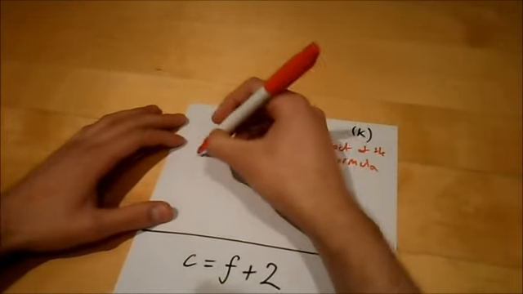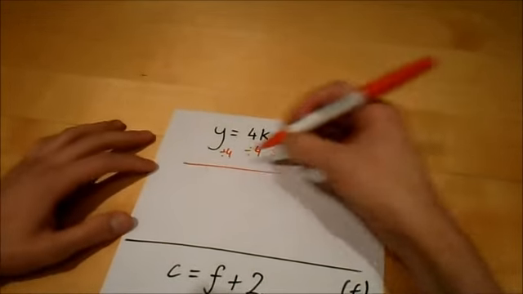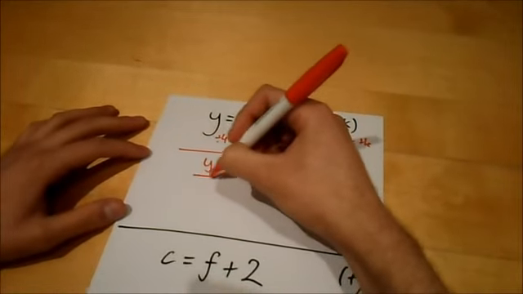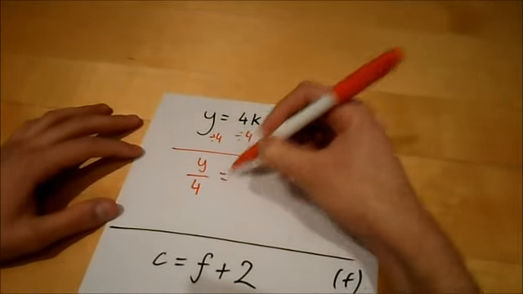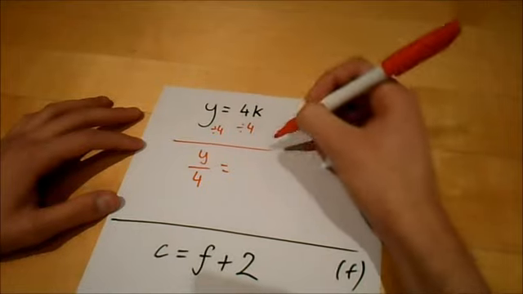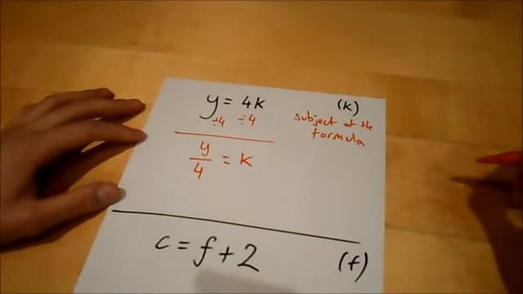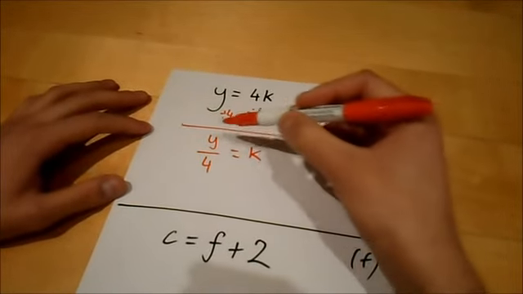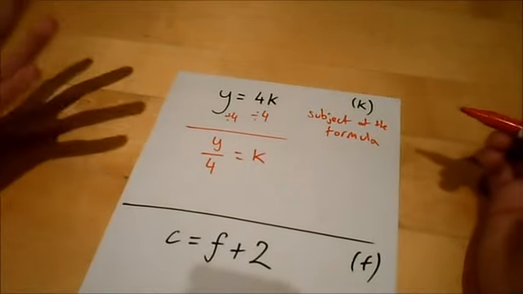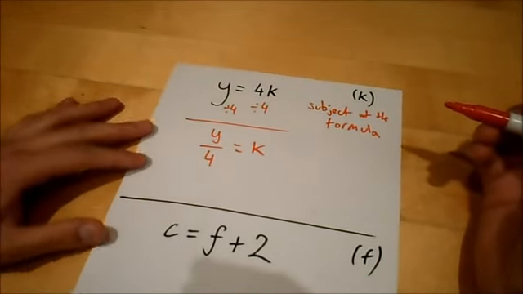So here, y divided by 4, I can just write as a fraction, y divided by 4, and that equals, here I've undone this multiplying by 4, so I'm just left with k. So k is by itself, and I've got y divided by 4. So k is the subject of the formula now.